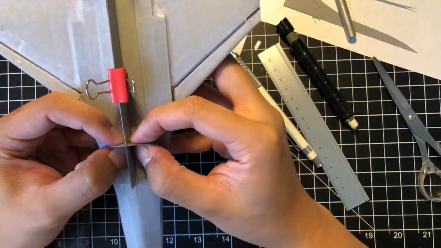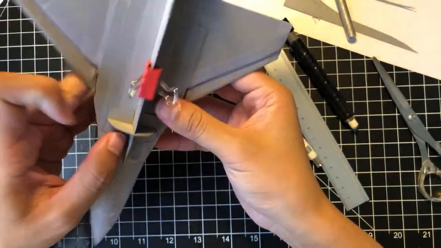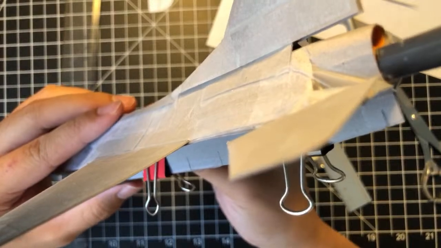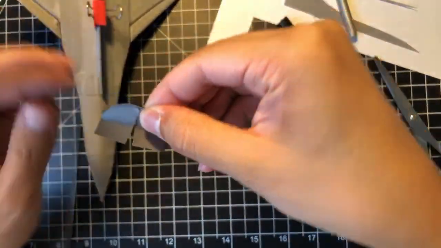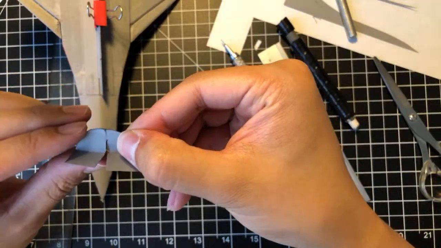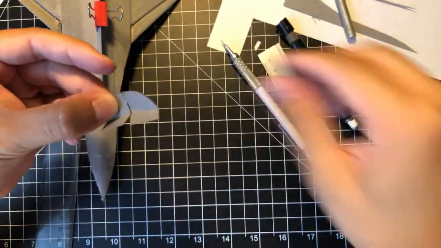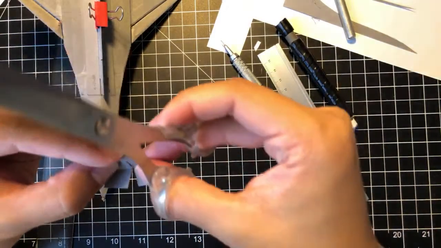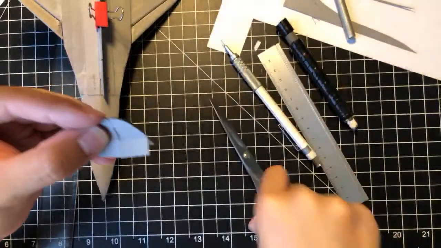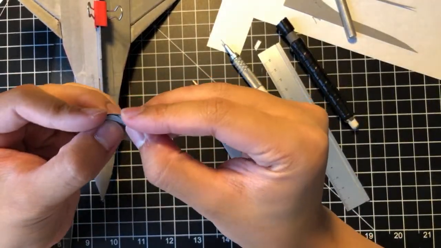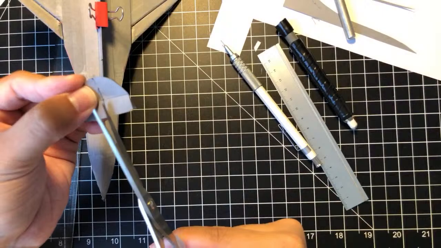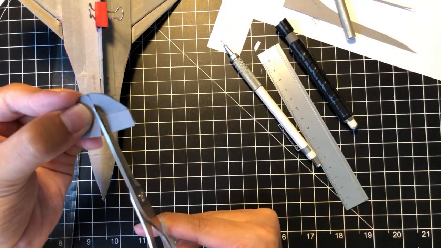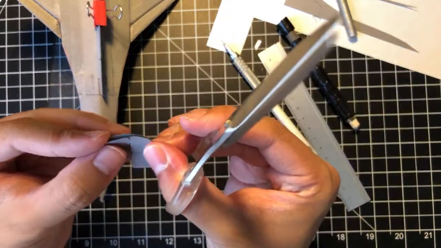Alright, so it's a good fit now after that widening. It's a little bit tall, so I might have to increase the depth of the cut on these two pieces right here, which is going to be hella sketchy because that cut is pretty deep. I don't want to shift everything.